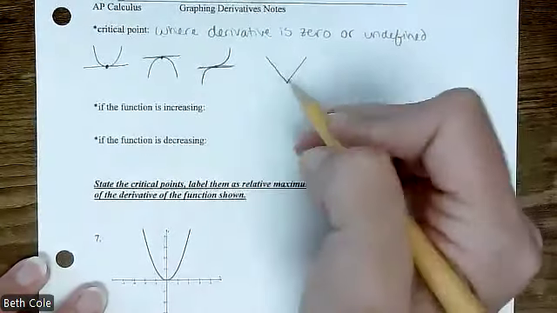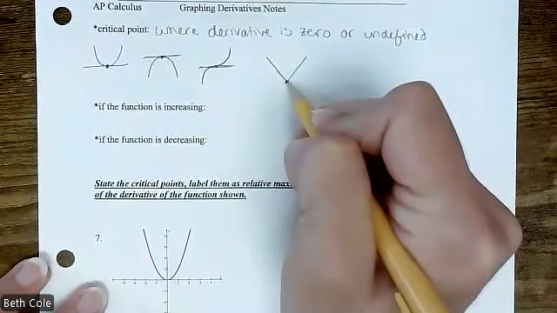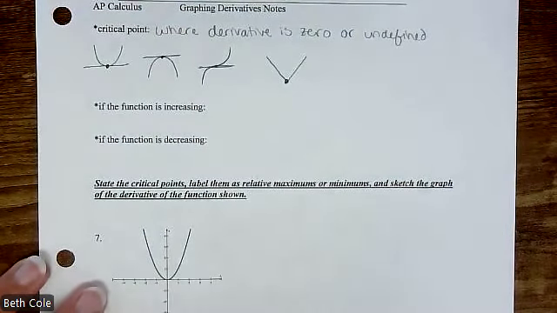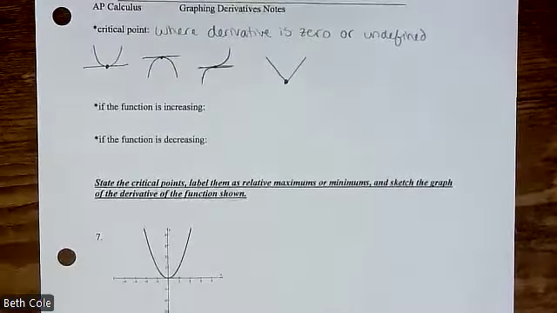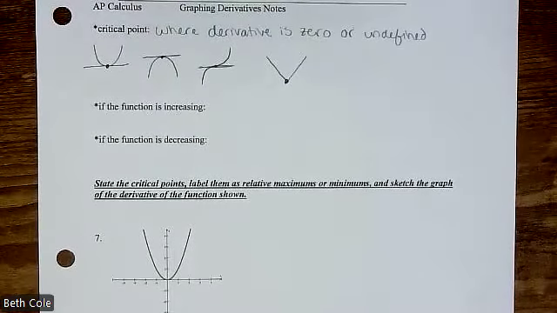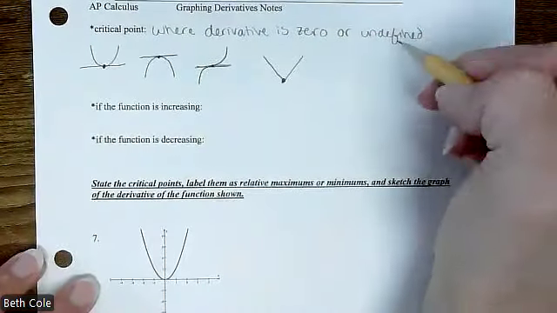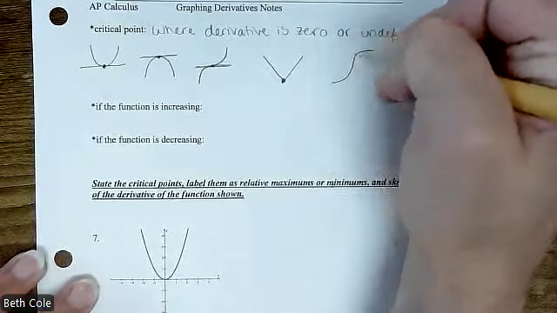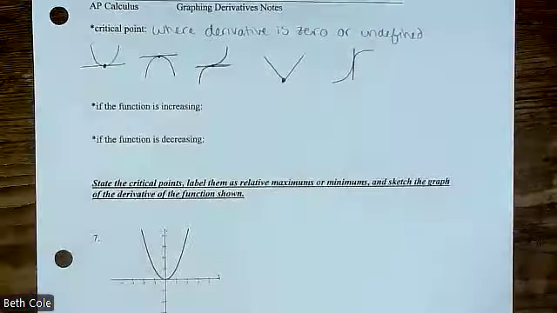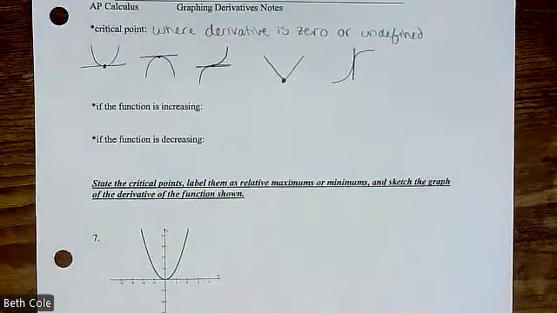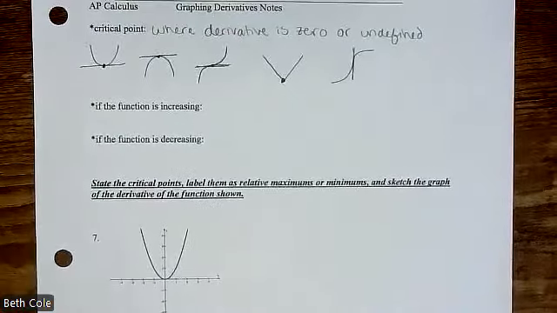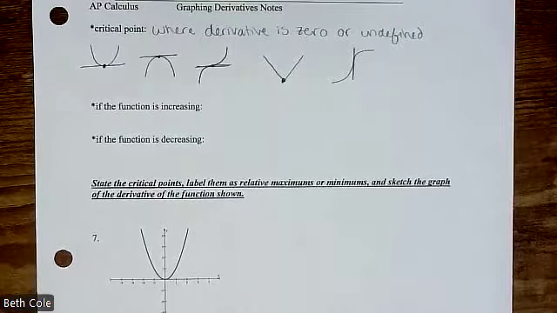So this is a critical point. You can't draw in a horizontal tangent line, but that would still count as a critical point, that sharp edge there. And then the other way you can get undefined is with a vertical tangent line, because by definition, a vertical line has an undefined slope. Derivative means slope. Like if you aren't sure what to do, derivative means slope.